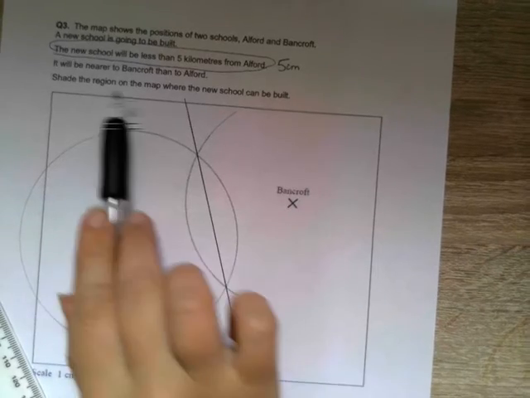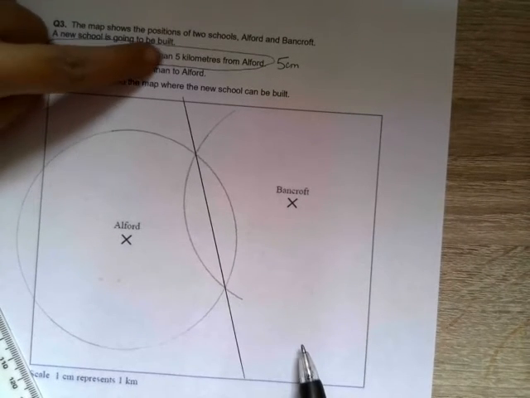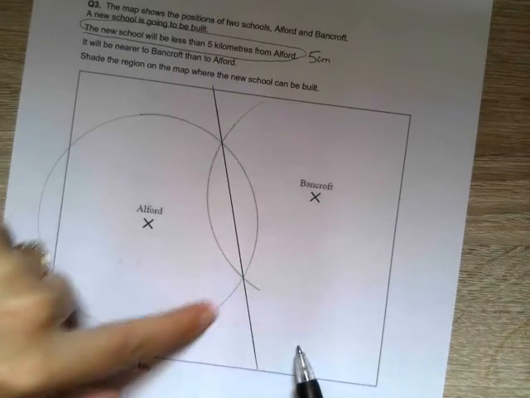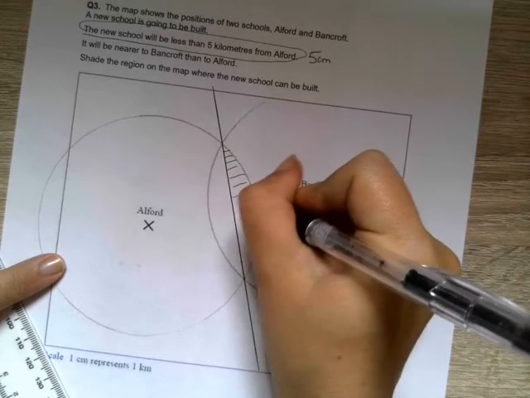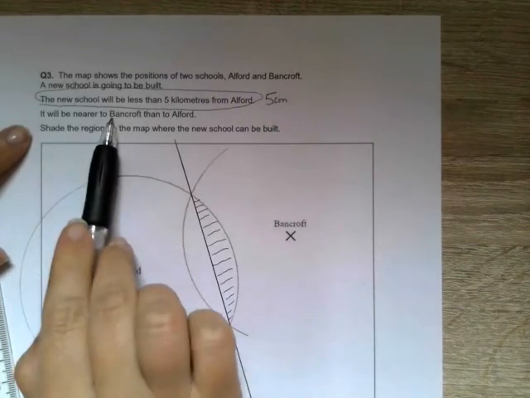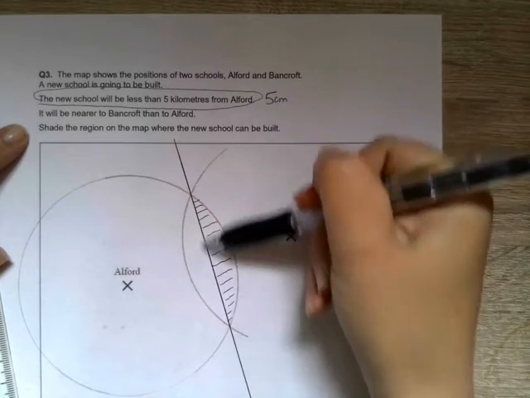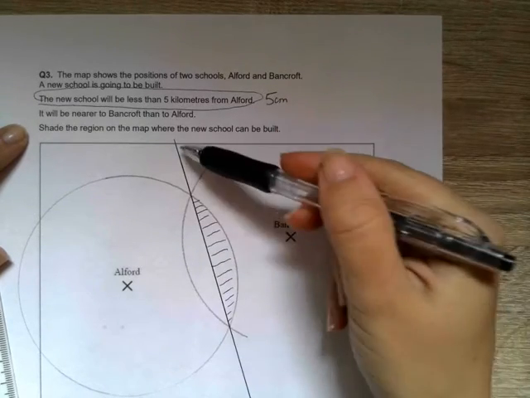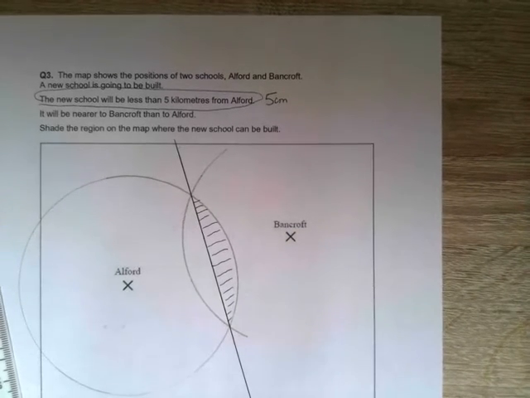So if I want it to be nearer to Bancroft than to Alford, it's going to be this side of the line, but it also needs to be less than 5 kilometres from Alford, which was this circle here. So it's going to be to the right of this line, but inside of that circle we drew around Alford. So it would be that section there. So whenever it's talking about being nearer to one point than the other, you have to construct that perpendicular bisector, because that is the halfway line. And then once you know where halfway is, you can go either side depending on which one it needs to be closest to.